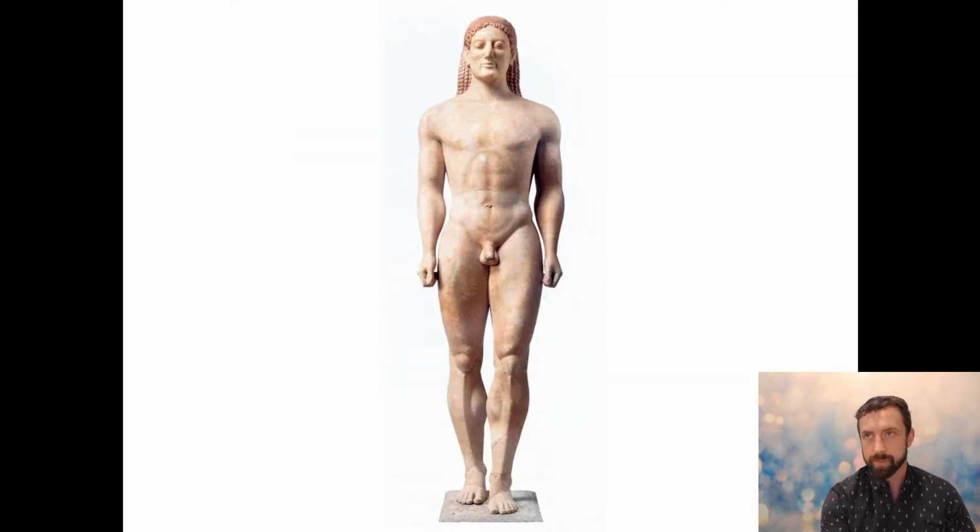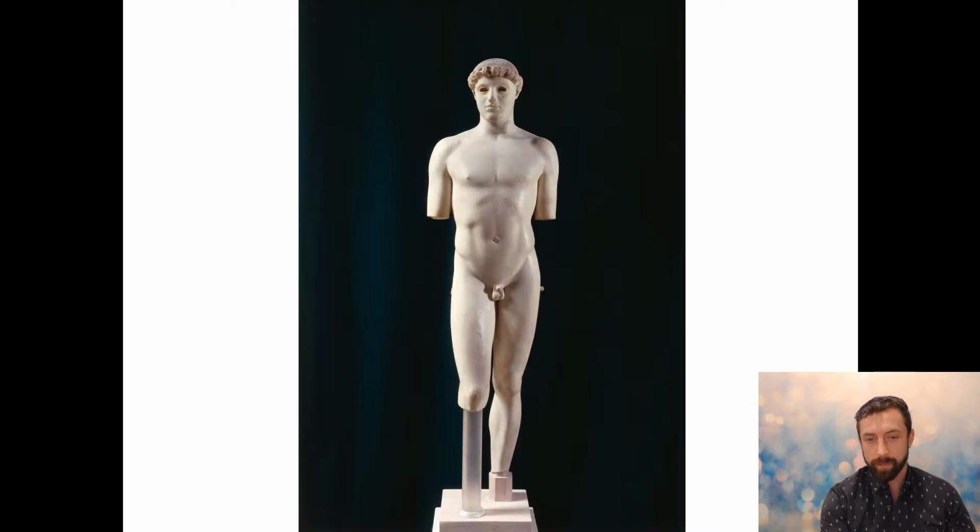So going back to the Kouros Boy, very stiff, very formal. This is a little bit more relaxed, and there's a very, very simple tool used here to make him look relaxed. It's called contrapposto. Contrapposto means that his weight is on one leg instead of both. It's often associated with a curve in the spine, like an S-shape curve in the spine. You can see if you look closely, his hips are not quite straight across. They are tilted. They're tilted just slightly where one hip is higher than the other.